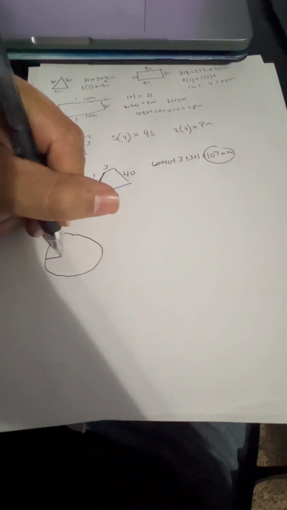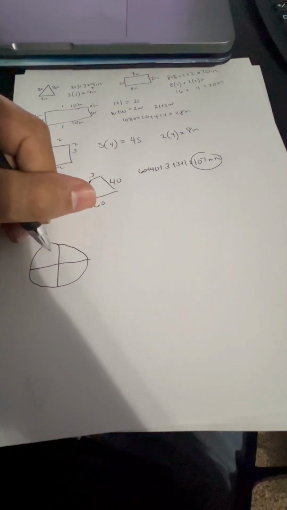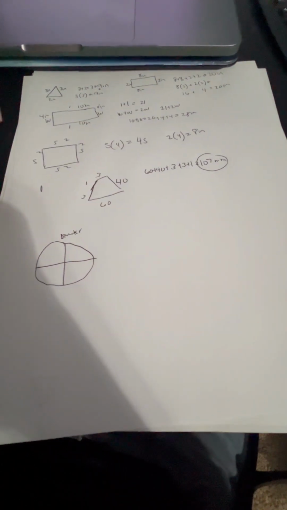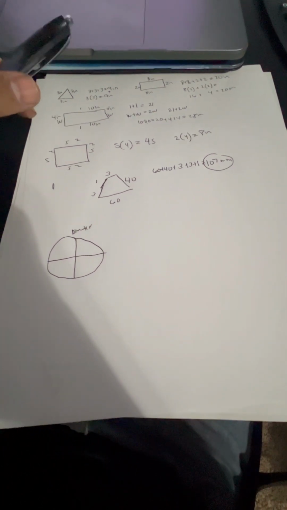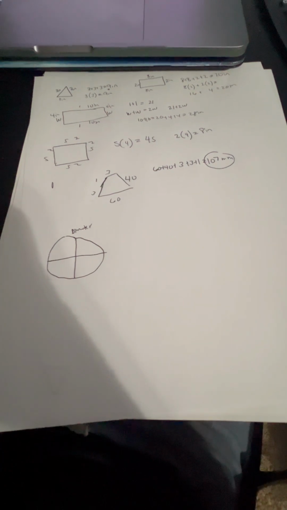Before we get to learning about it, let's learn a little bit about different measurements in a circle. If you draw a line this way or this way, that line would be called the diameter. The diameter is just a straight line that passes from one side of the circle to the other, right through the center of it.